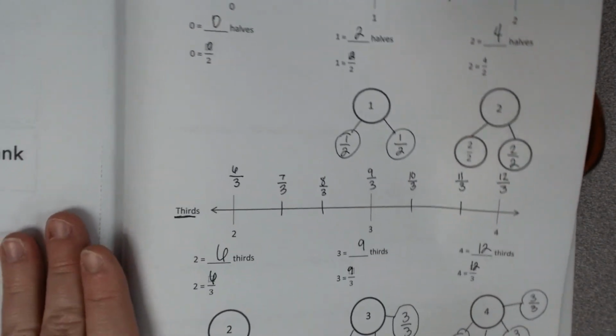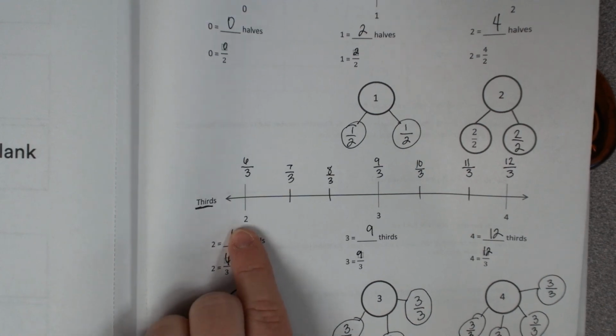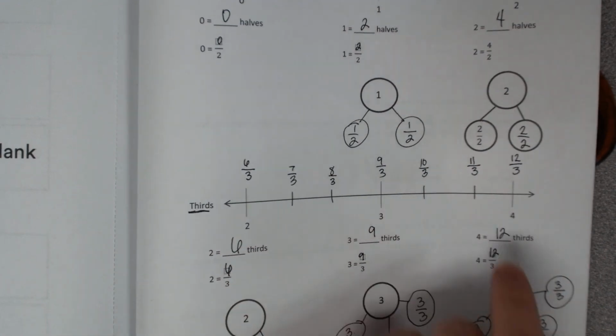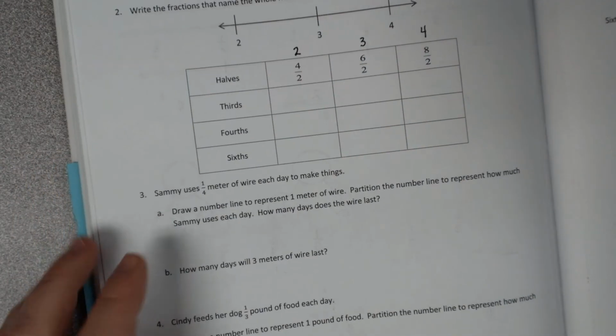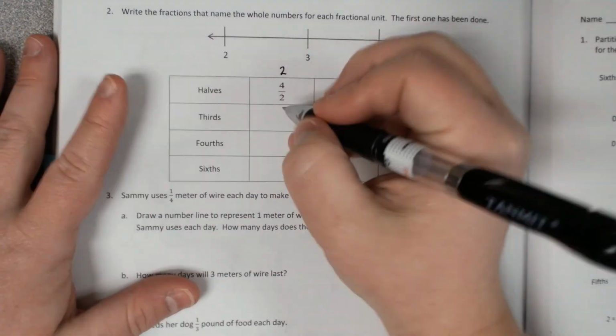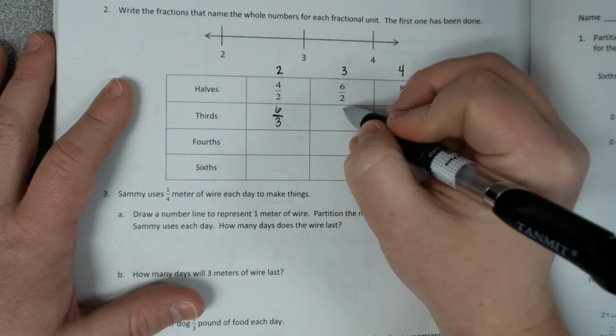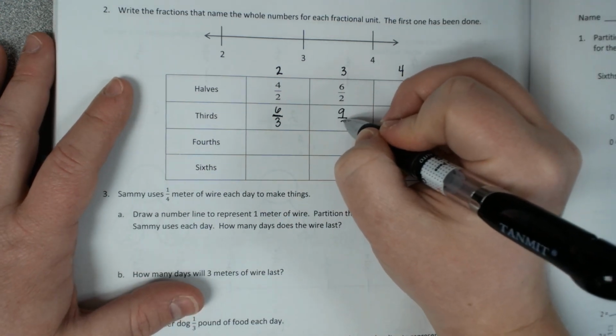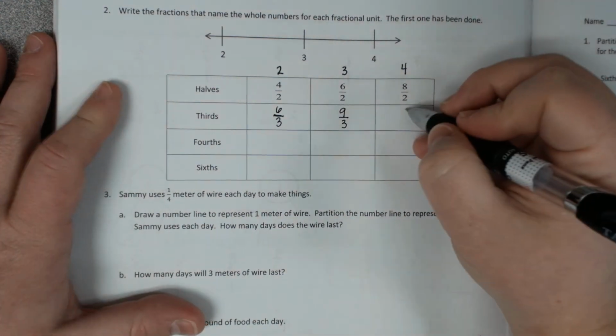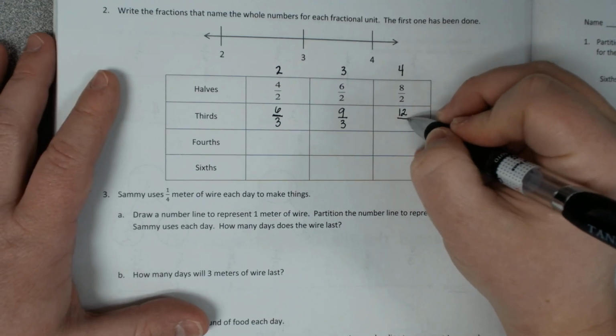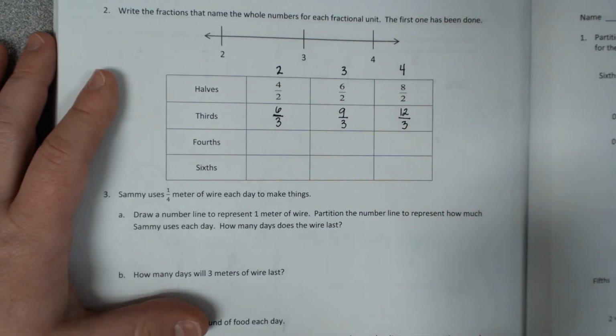Well, we did thirds over here. So if I look back and I say, oh, well, here's 6 thirds, 9 thirds, 12 thirds, right? So I should be able to add that. So 6 thirds would equal 2. 9 thirds would equal 3. 12 thirds would equal 4.